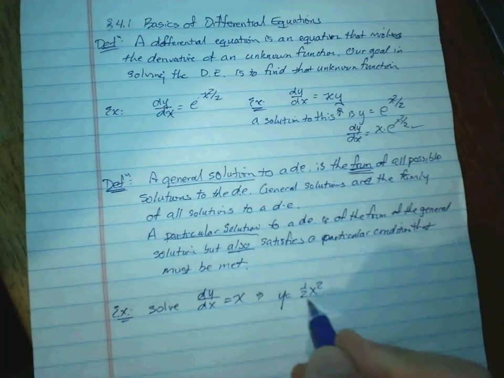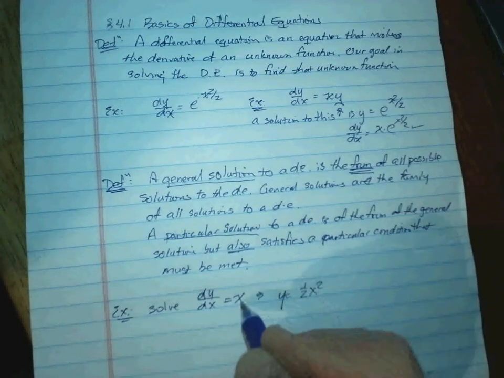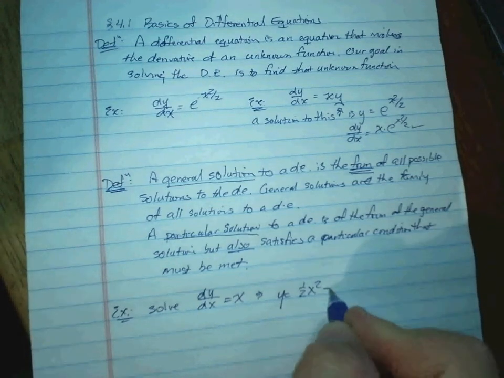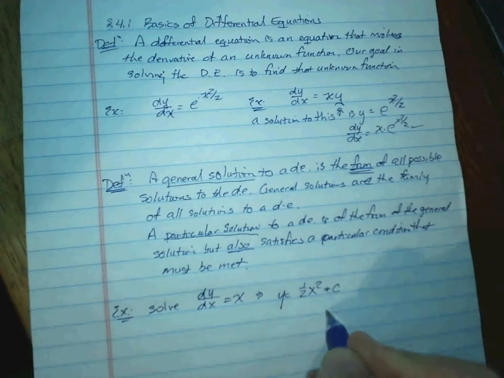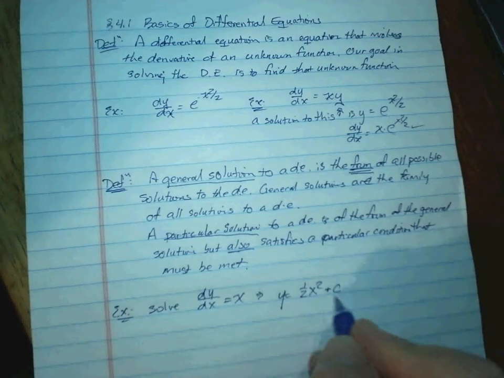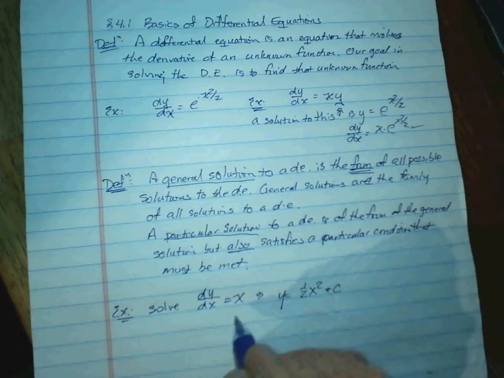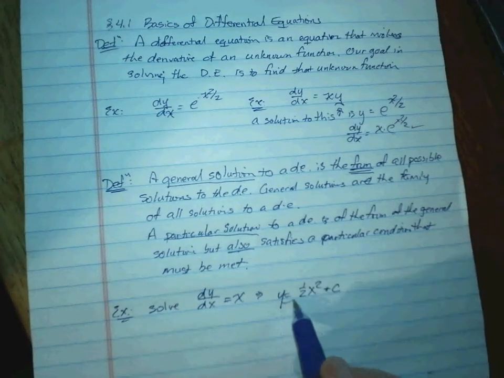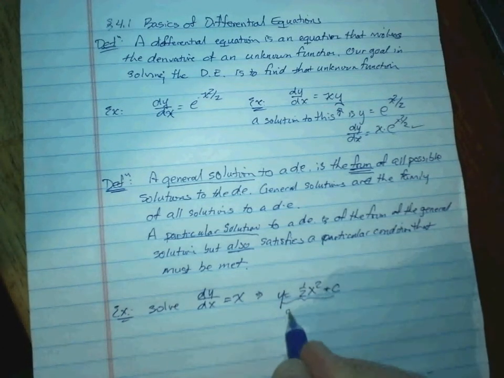Now, any function of this form that has the same derivative of x would also be a solution. So what we realize here is any constant added on to this, when this is differentiated, that constant will disappear, and I will be left with x as well. So this right here, then, is the general solution.